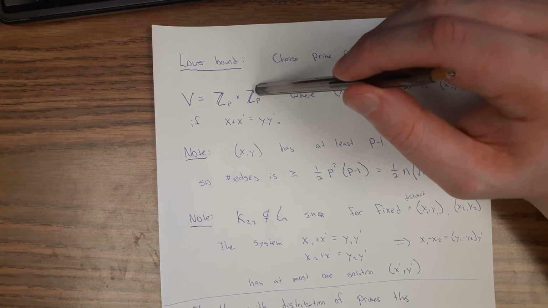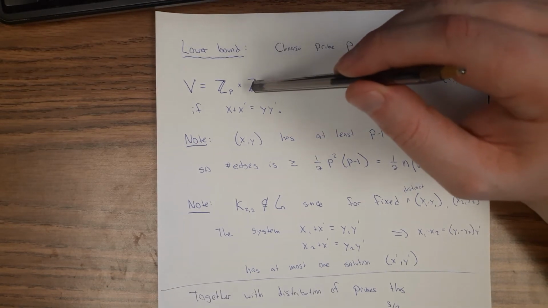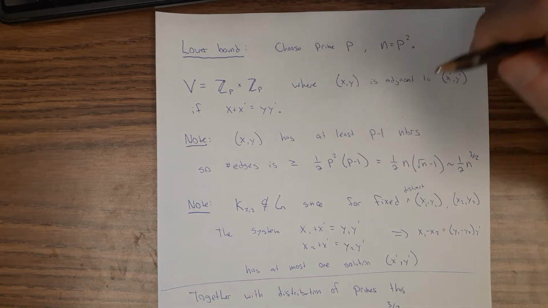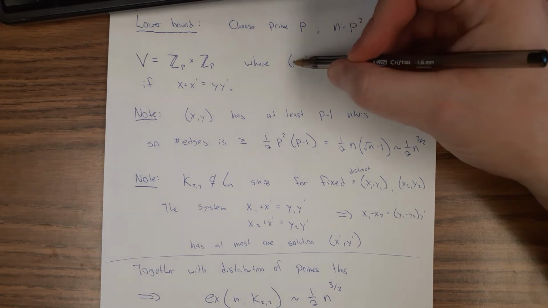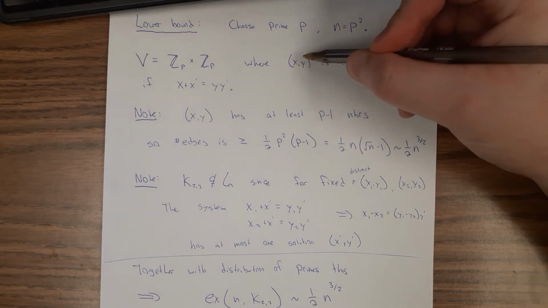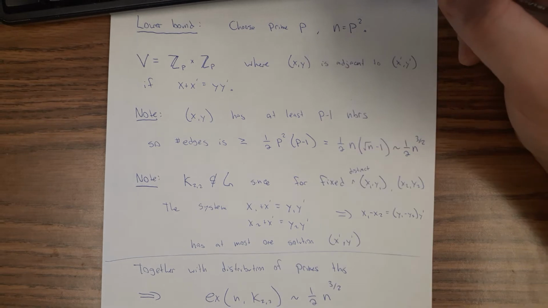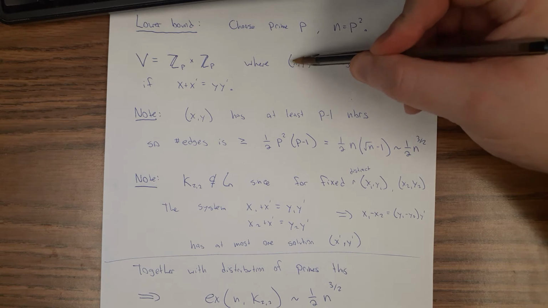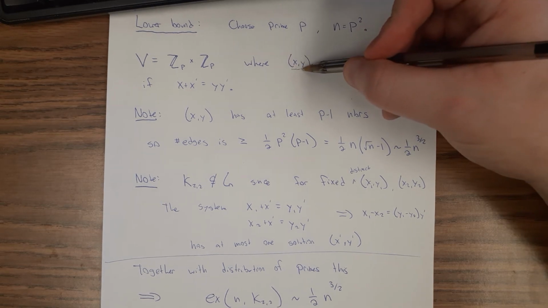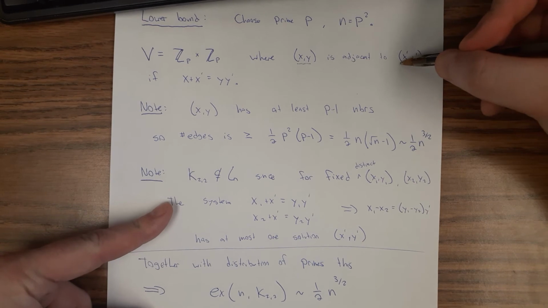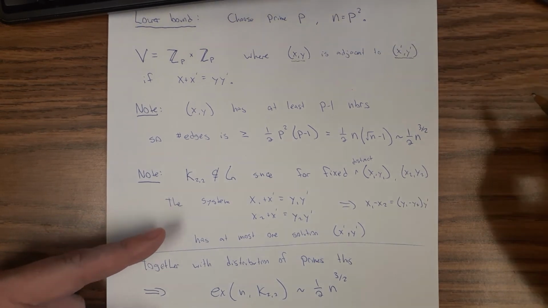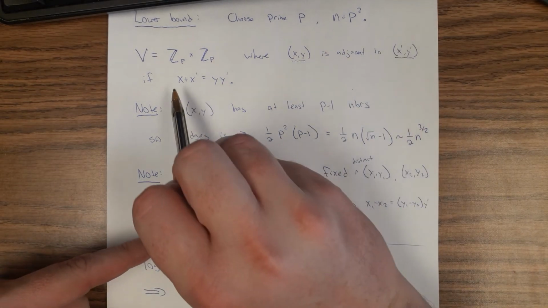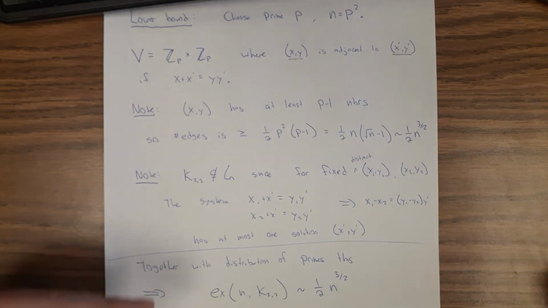I'm going to define a graph. The vertex set of the graph is going to be Z_p cross Z_p. So the vertices look like this. They're pairs (x, y), where x is a member of Z_p and y is a member of Z_p. And we have one vertex that's denoted by such a pair, and that would be adjacent to another vertex, and say the other vertex is denoted by this other pair. And these two vertices are adjacent if they satisfy this equation.